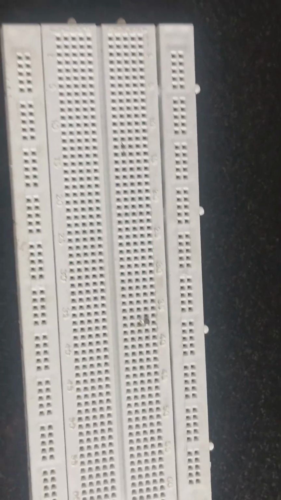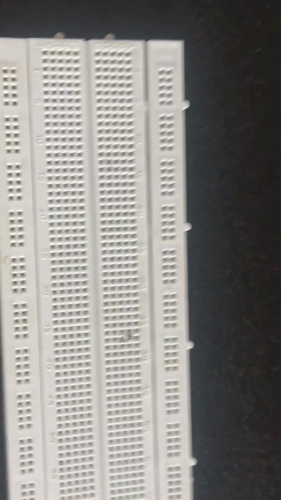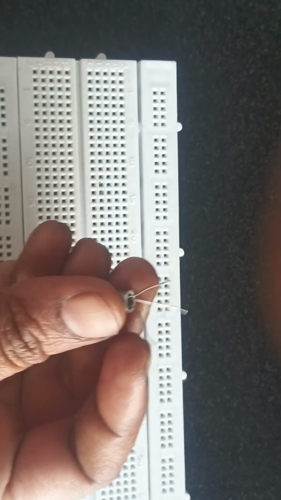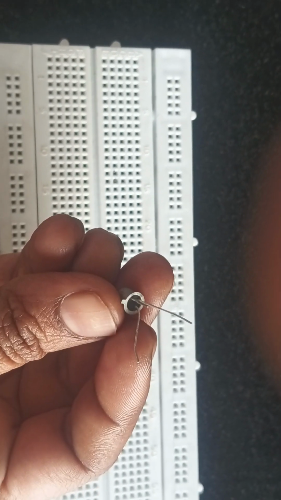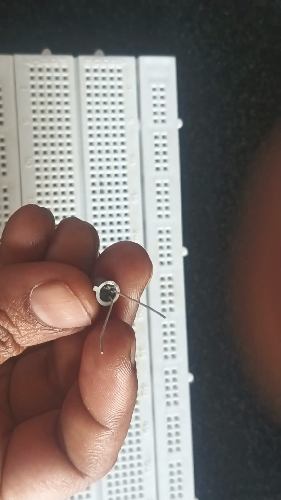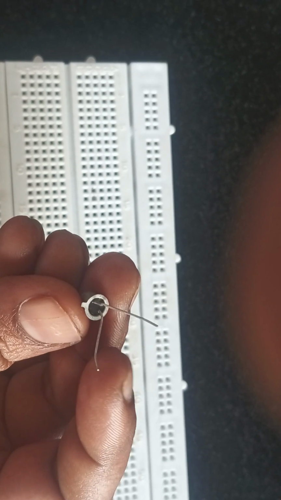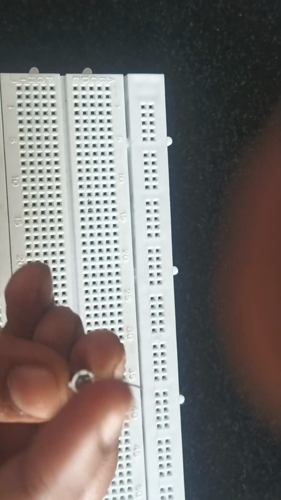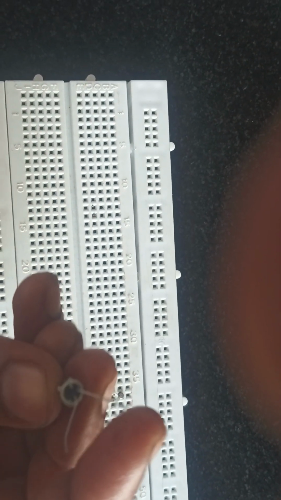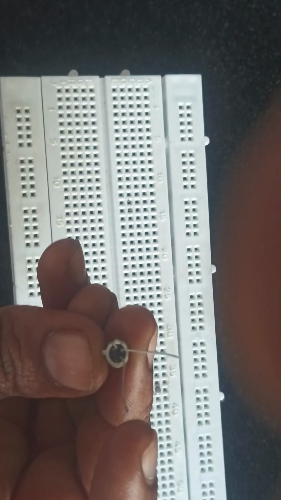Let me first connect the transistor BC107. Keep the projection part towards us, and this forms the emitter, base and collector.